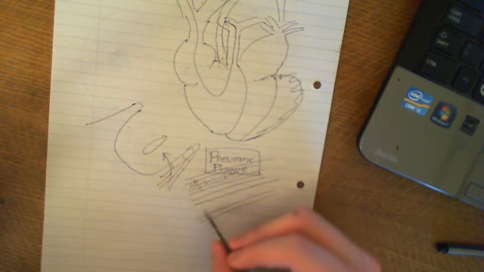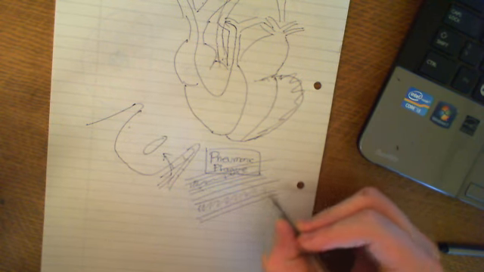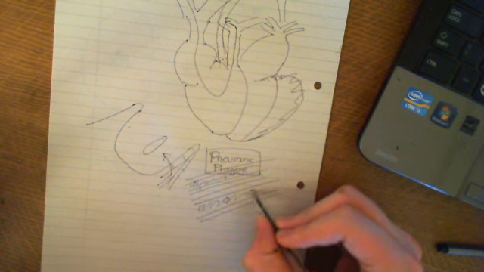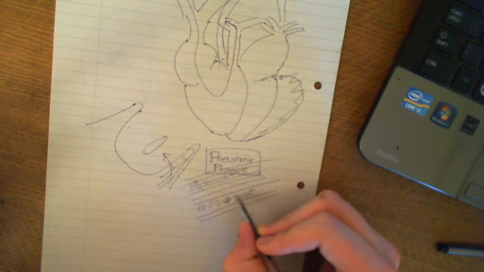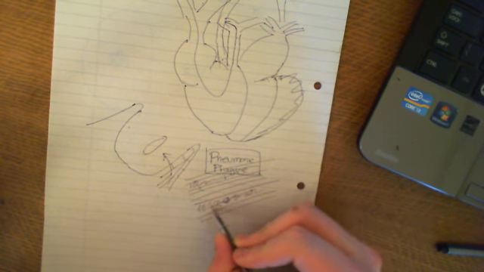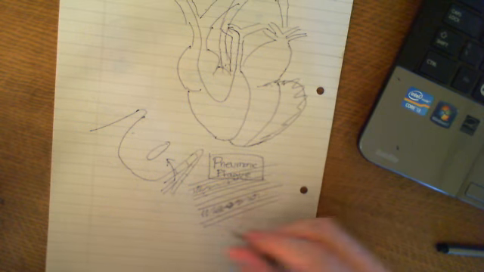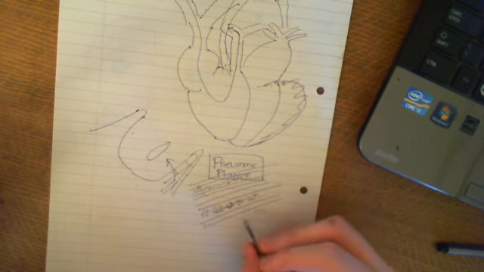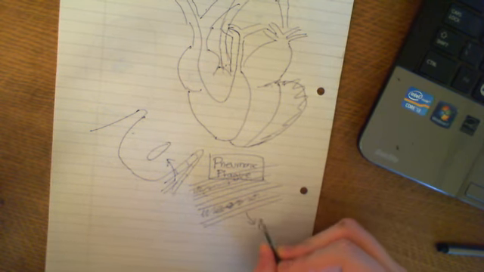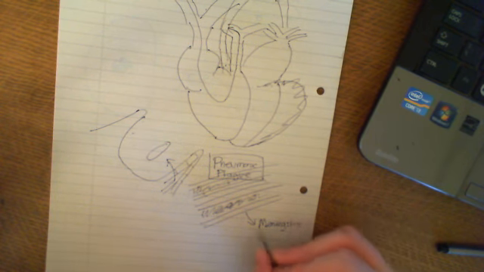So where are we? This space here is full of CSF, and it has blood vessels in it, and the Yersinia pestis is basically going to come out of these blood vessels and go into the subarachnoid space. It's going to colonize the subarachnoid space, and it's going to cause meningitis. Meningitis, and that's dangerous, really dangerous.